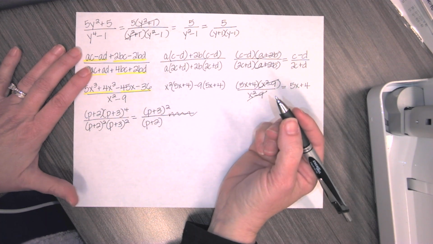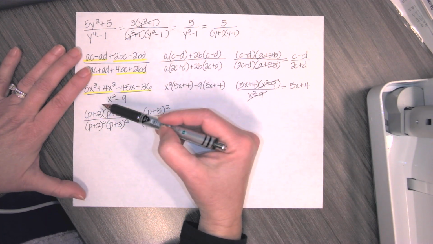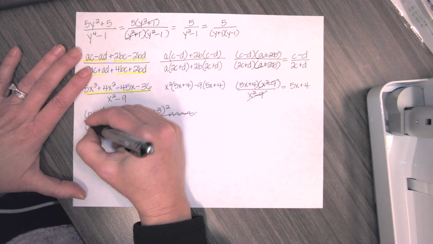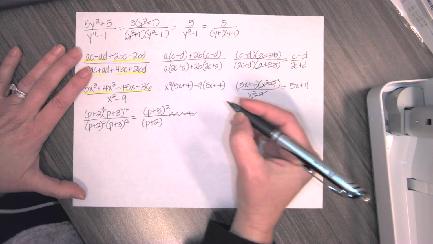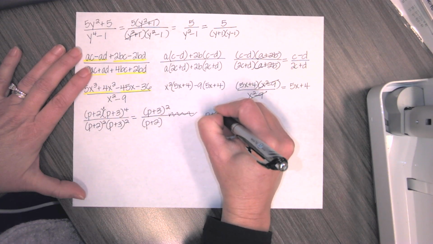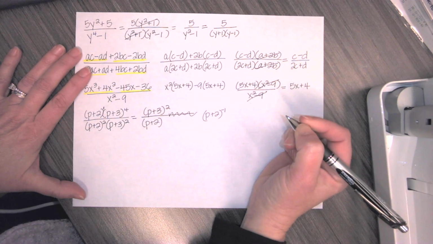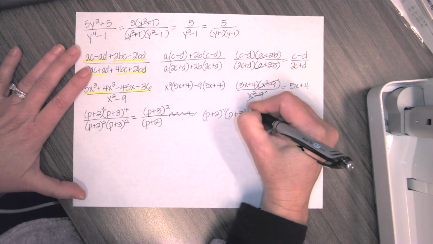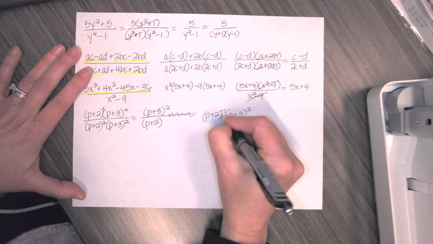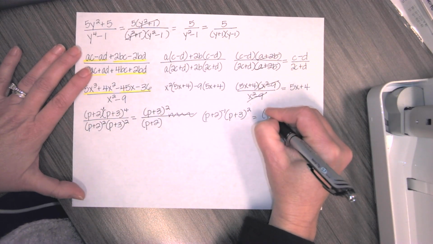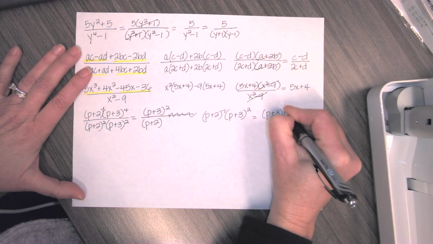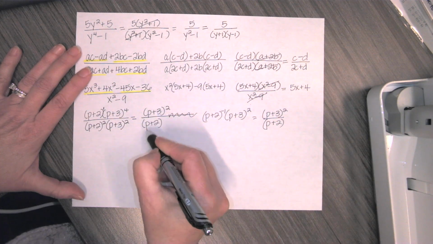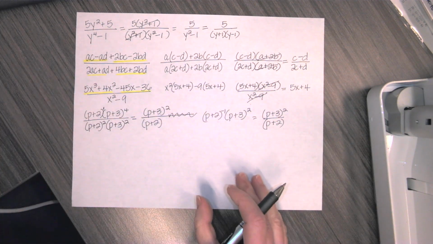Now, again, you can use exponent rules as well. This is a 1. You could say for my P plus 2's, I'm going to do 1 minus 2. That would be P plus 2 to the negative 1. For my P plus 3's, I'm going to do 4 minus 2, which is 2. Then this one has a negative exponent, so we would have to move it to the bottom, and you would get this same answer. Okay.